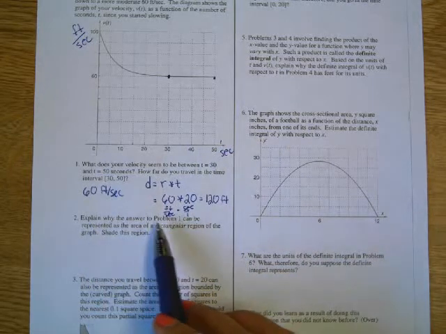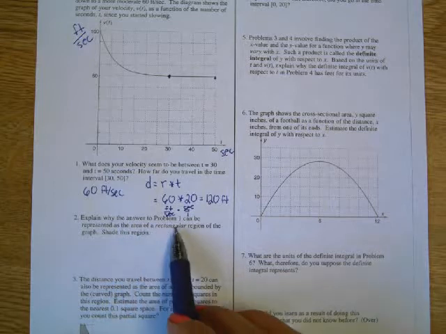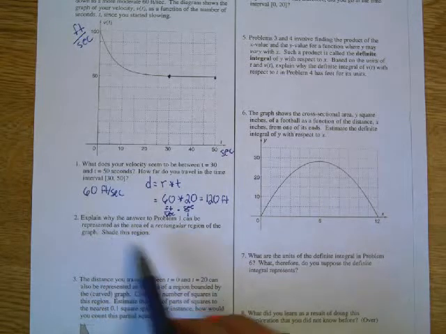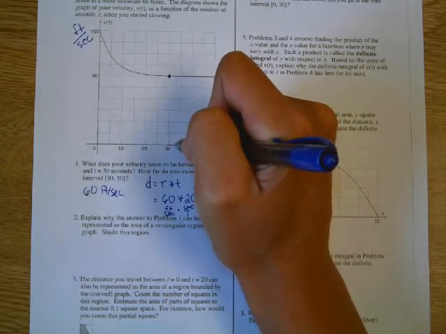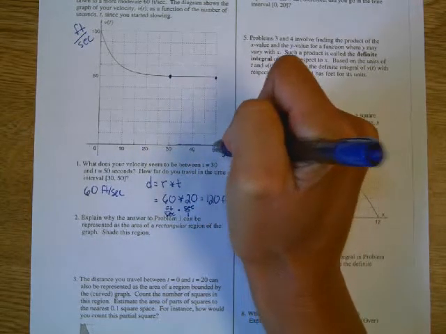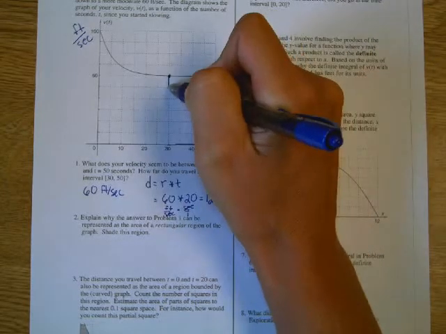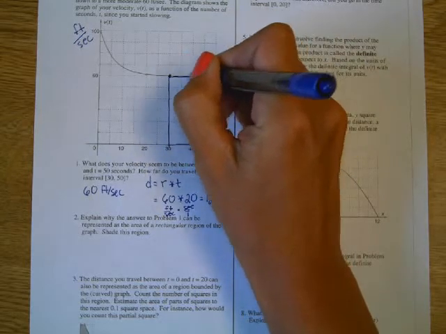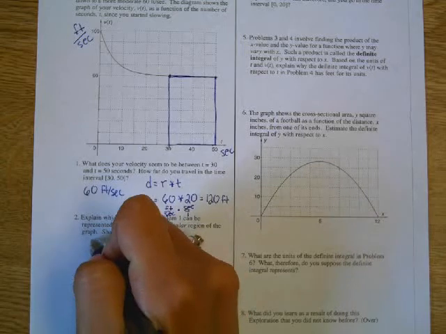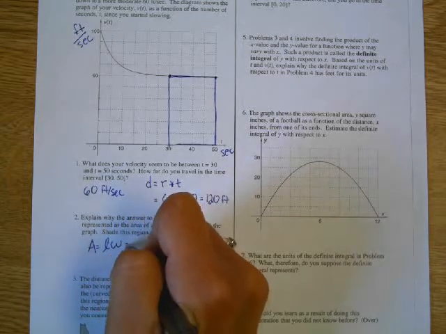Okay, it says, explain why the answer to problem 1 can be represented as the area of the rectangular region of the graph. So what they're talking about is from 30 to 50, we want to box this in. And when you box it in, you get a nice little rectangle. And if you look, the area of a rectangle is length times width.